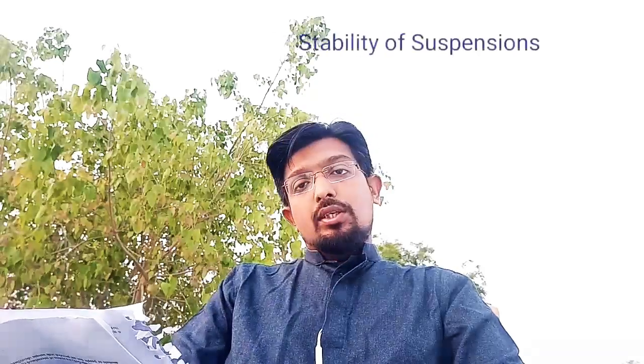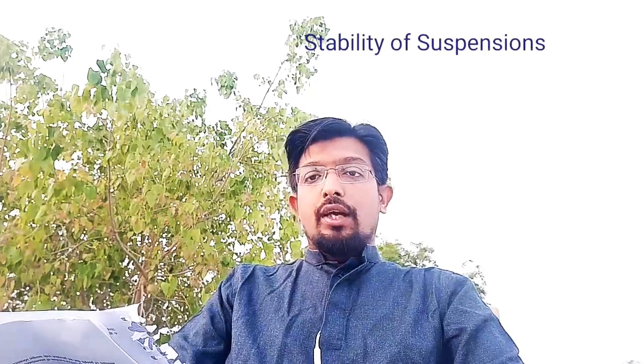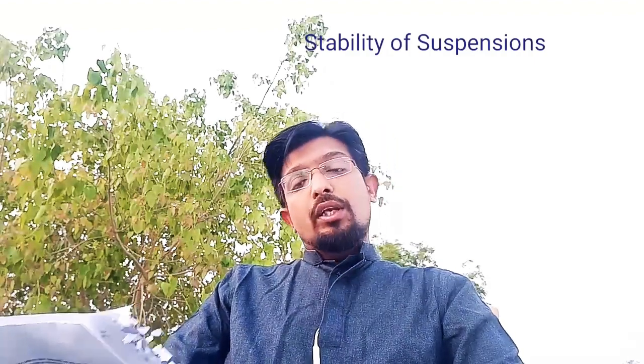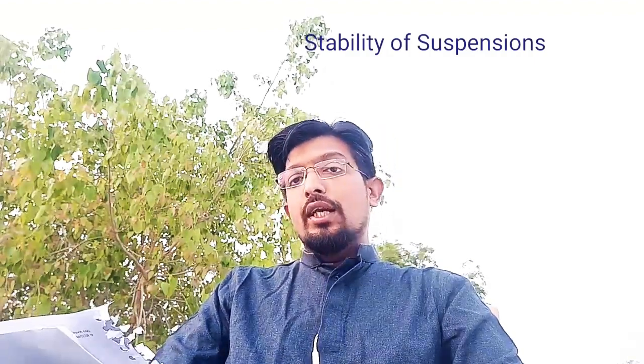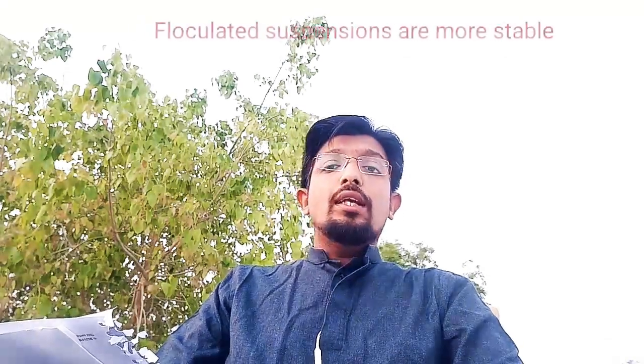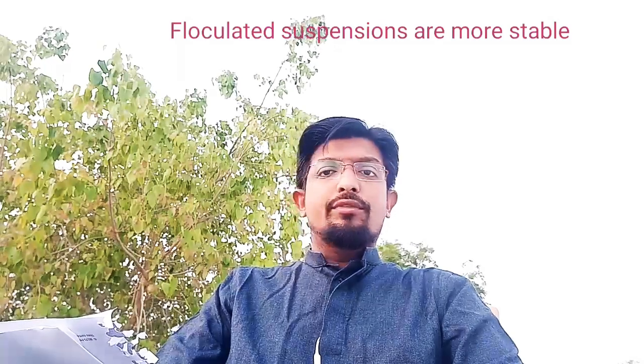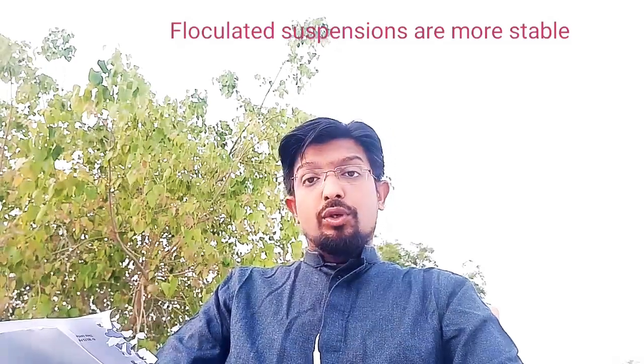In order to improve the stability, we need to work on radius, differences in densities, thickness, and gravity. Fine. So in formulation of suspensions, we have two types: flocculated suspensions and deflocculated suspensions, or non-flocculated suspensions. Flocculated suspensions are more stable when compared to non-flocculated suspensions because they form loose floccules. These loose floccules easily redisperse on moderate shaking, and they don't form a hard and dense cake. So flocculating suspension is ideal.